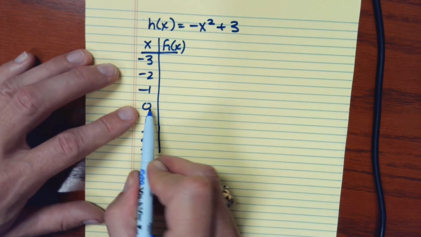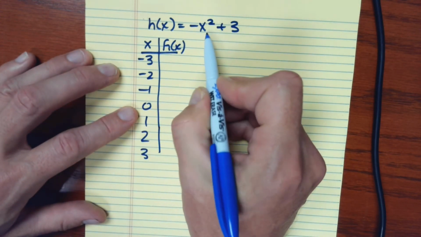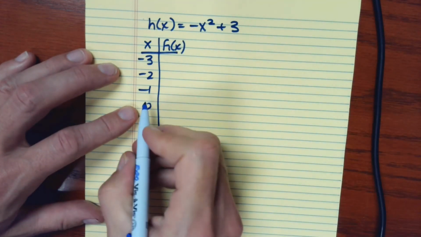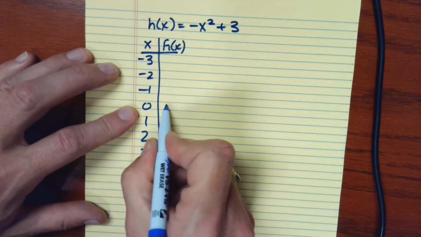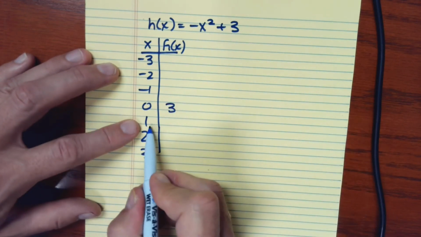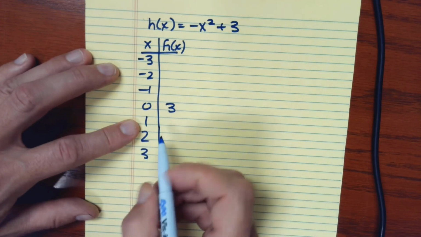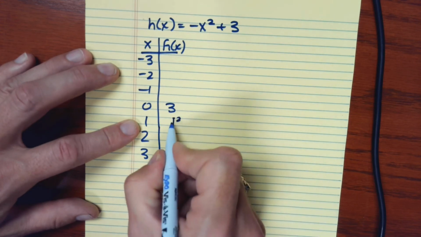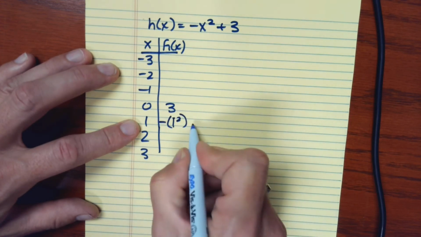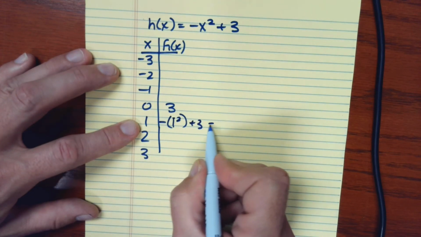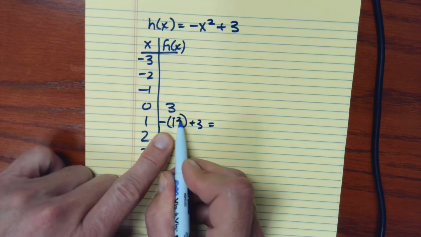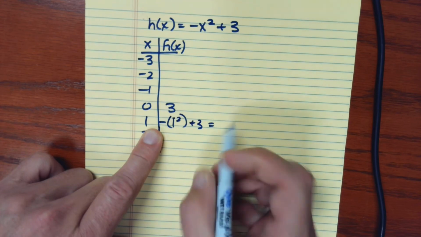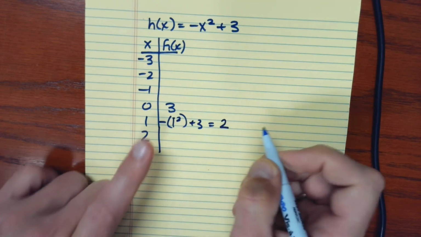I'm going to actually start in the middle. If I take 0 and square it, 0 times 0 is still 0. When I take the opposite of that, still 0. Add 3, 0 plus 3 is 3. I'll move down to the next value, which is 1. 1 squared is 1, and I'll take the negative of that and then add 3. 1 squared is positive 1, but then I have to take the opposite of that. So negative 1 plus 3 is 2.